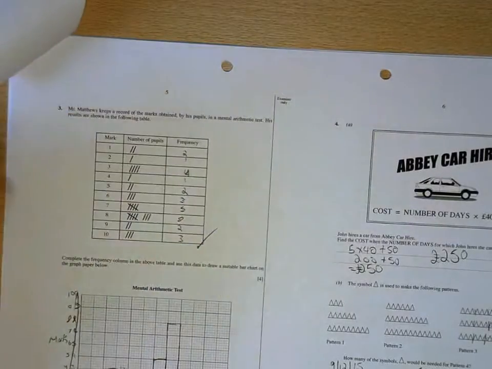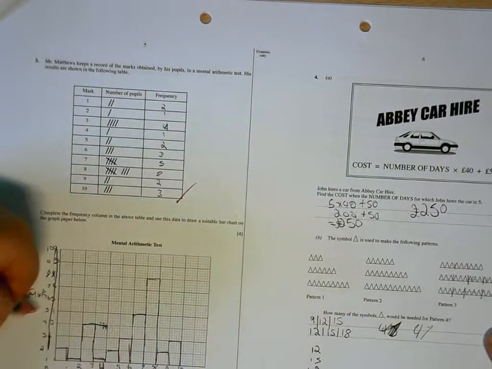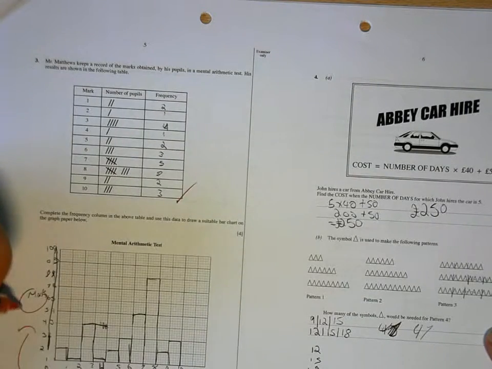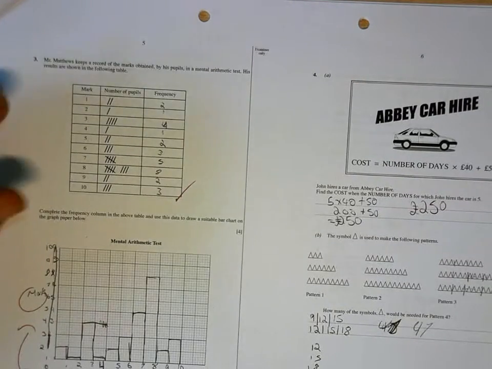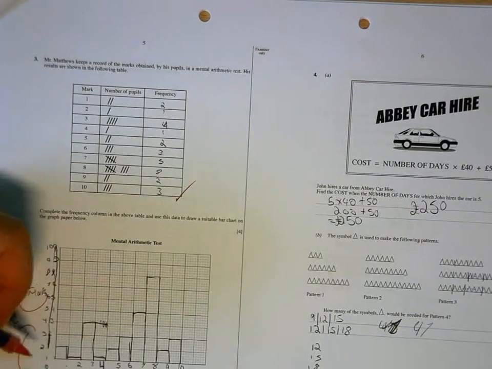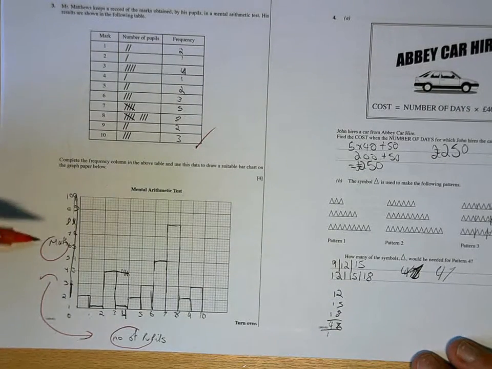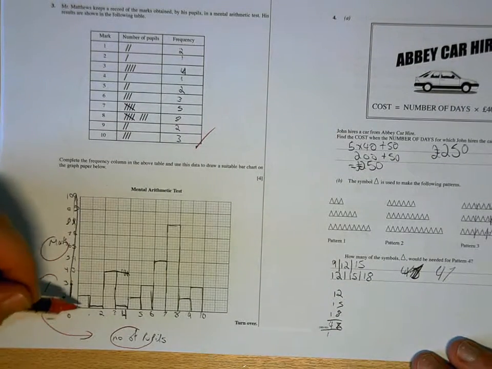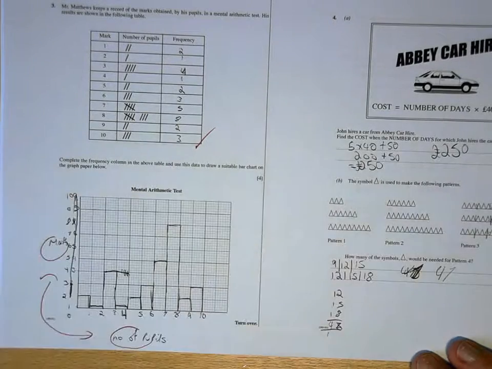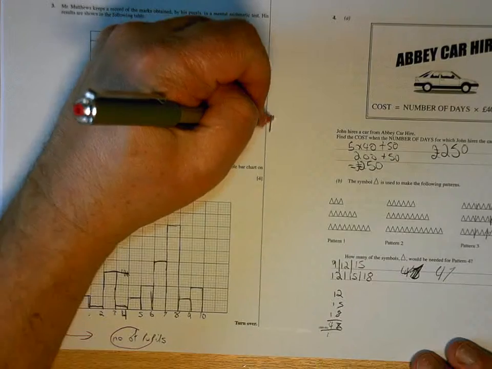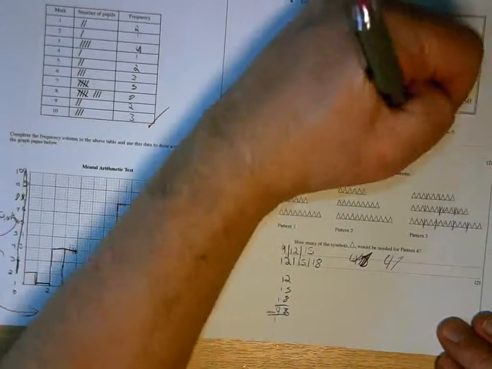Okay, so you've completed the tally. These are the wrong way around. Okay, that needs to be the frequency, that needs to be the mark. You need to use a pencil, not a pen. And these numbers need to be in the middle of the columns. So that graph is completely the wrong way around. So you're only going to get 1 mark for that and nothing down there.